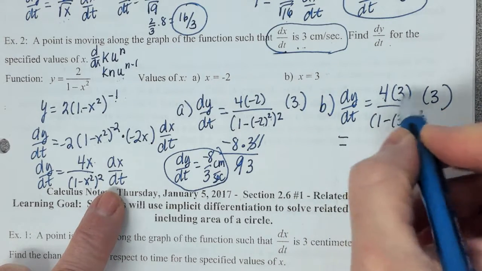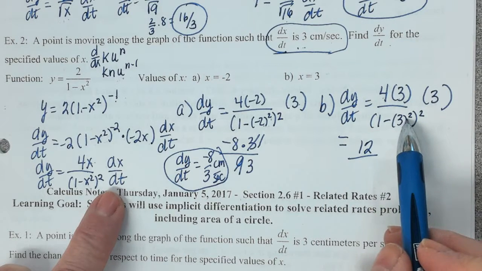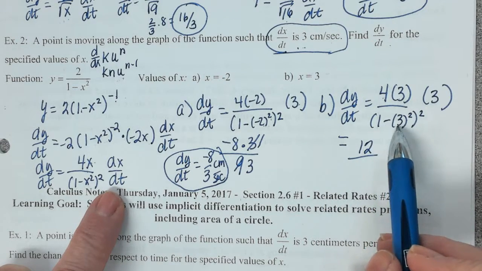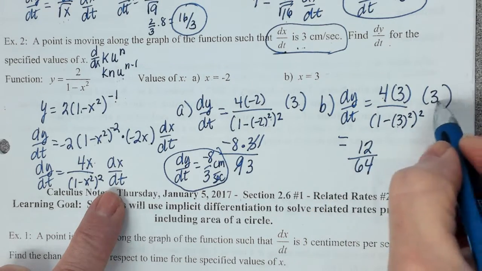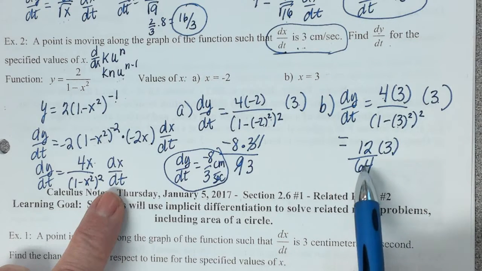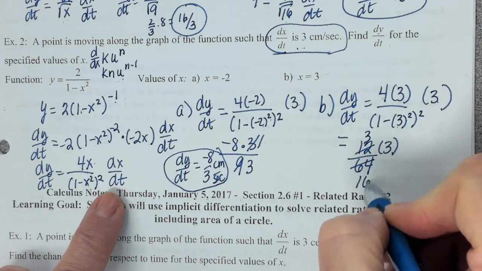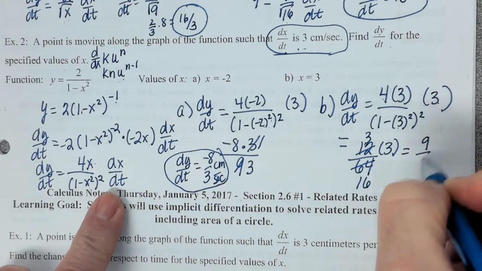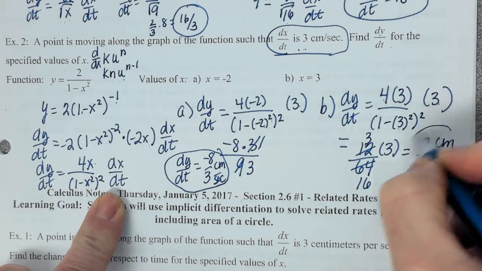So in the numerator, 4 times 3 is 12. Here we've got 3 squared, that's 9. 1 minus 9 is negative 8. Negative 8 squared is 64. We still have that 3. So then we just want to reduce this. Both of these can be divided by 4. So divide this by 4 and divide this by 4. And so we're going to get 9/16 centimeters per second.